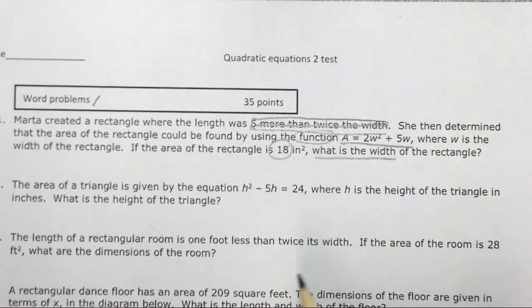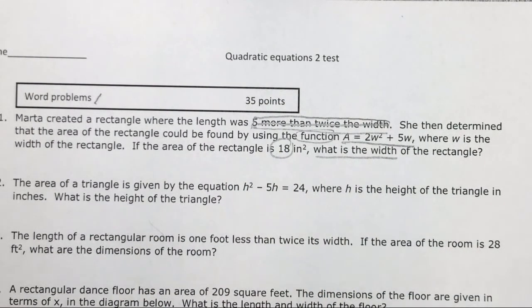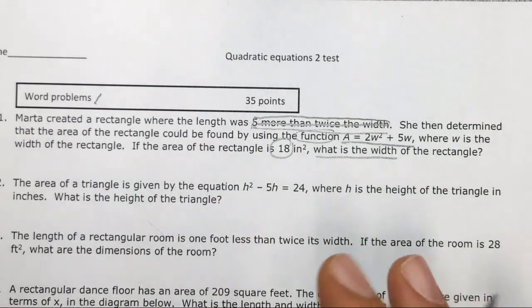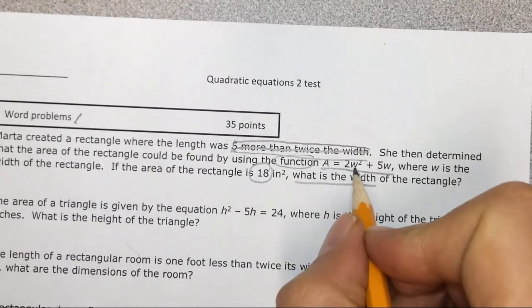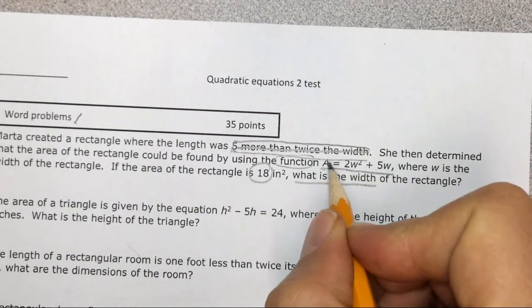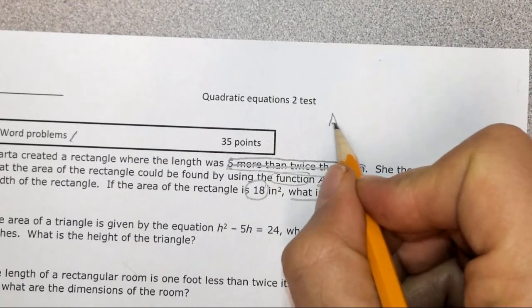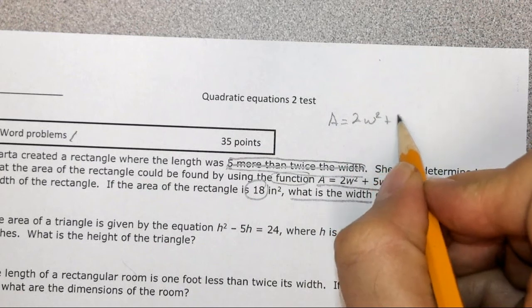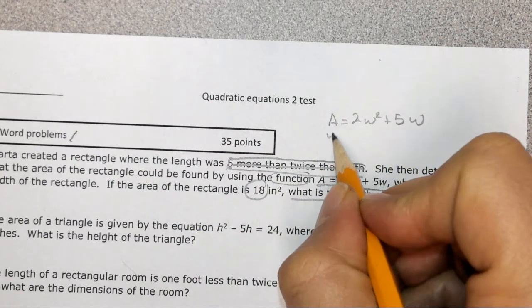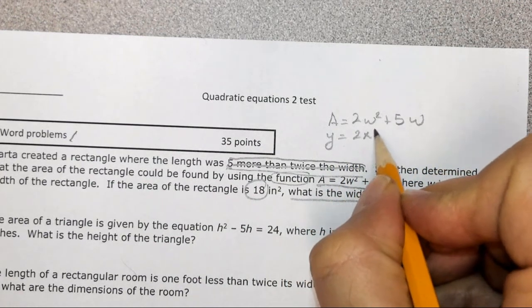Now in these kinds of problems, we can solve it all kinds of different ways. We can factor it. We can use the quadratic formula. We can do all kinds of different things. But instead, we're going to use a calculator because of time constraints. This test is going to take too long if every single question is solved using the quadratic formula. So in order to solve this one on a test, the trick is to change these letters into x, and to make this letter into a y. So instead of A equals 2w squared plus 5w, change this to y, and change these to x's.